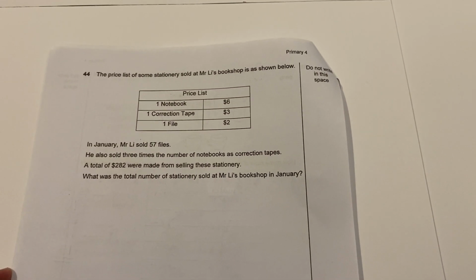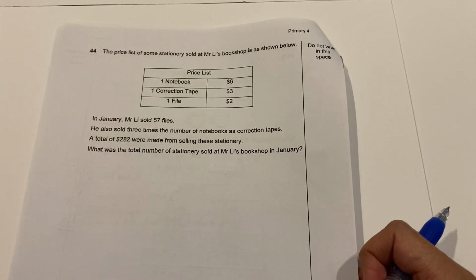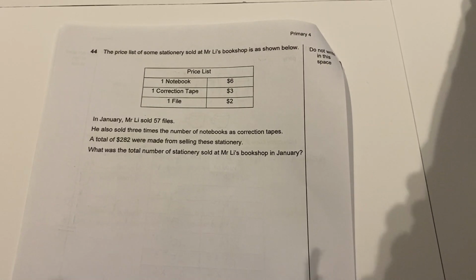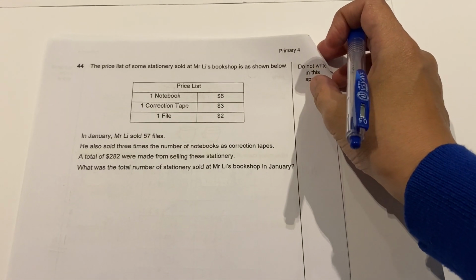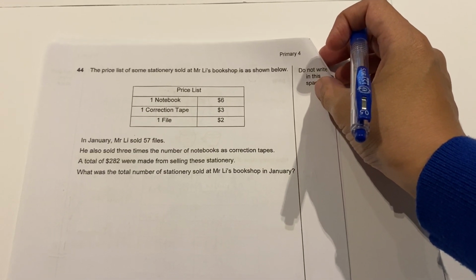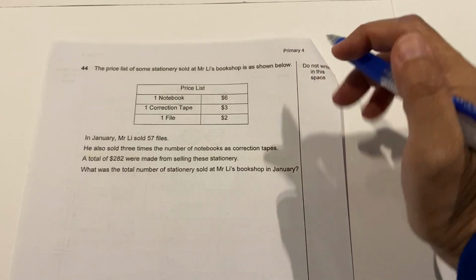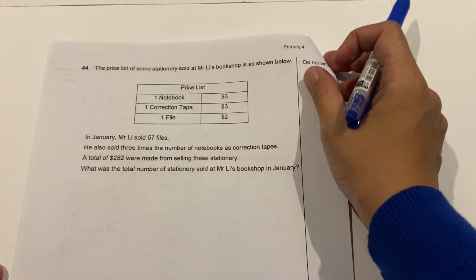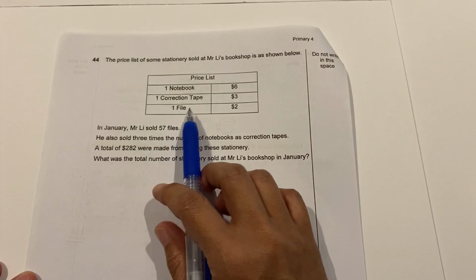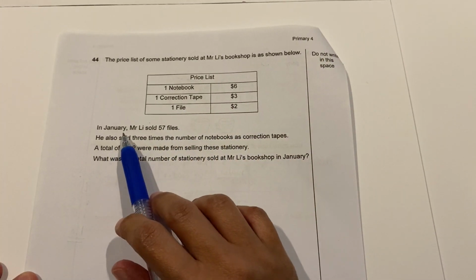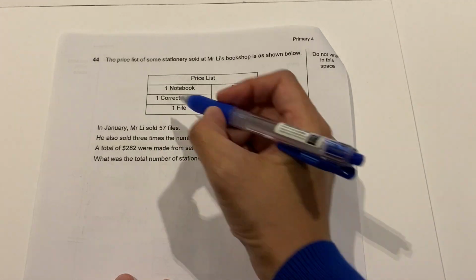Question 44. Okay, so here, the price list of some stationery sold at Mr. Lee's bookshop is as shown below. You have one notebook which costs $6, one correction tape $3, and one file $2. In January, Mr. Lee sold 57 files.